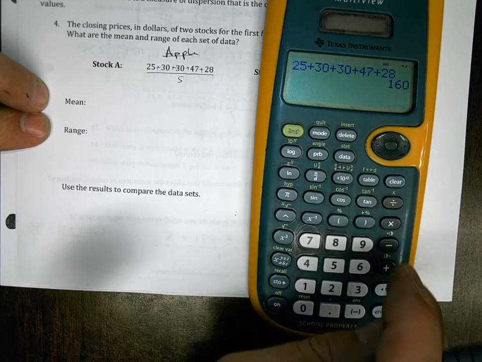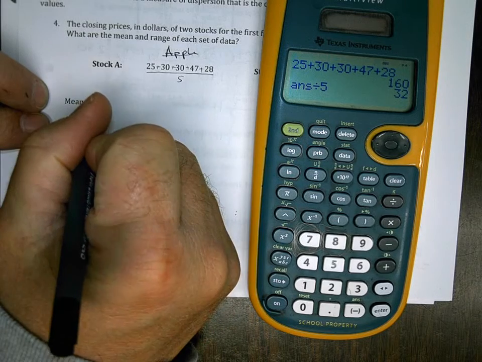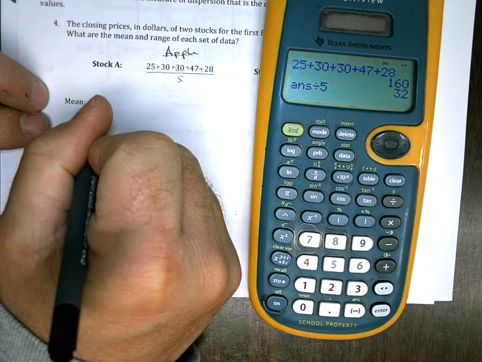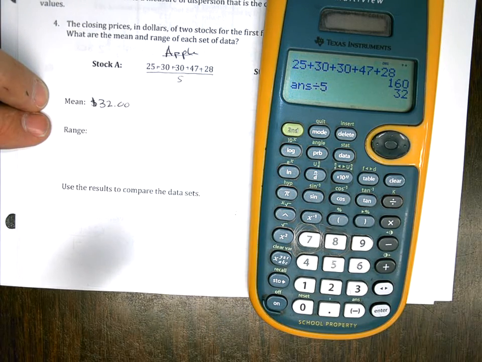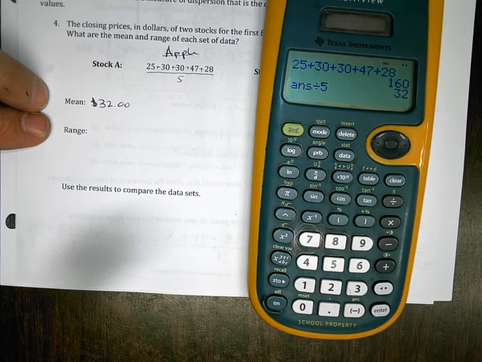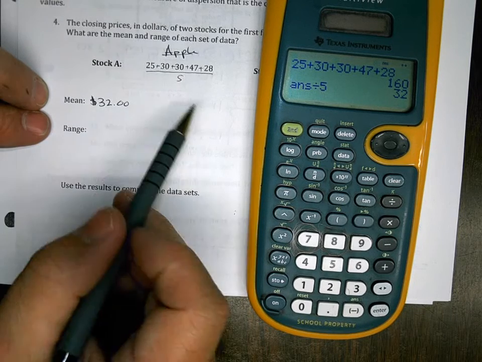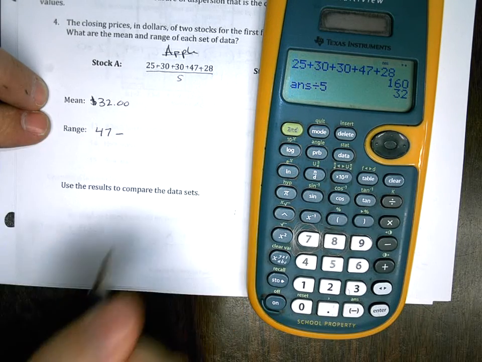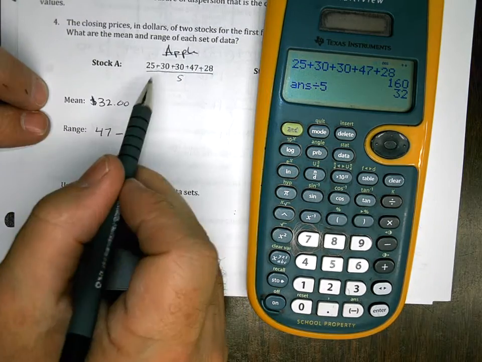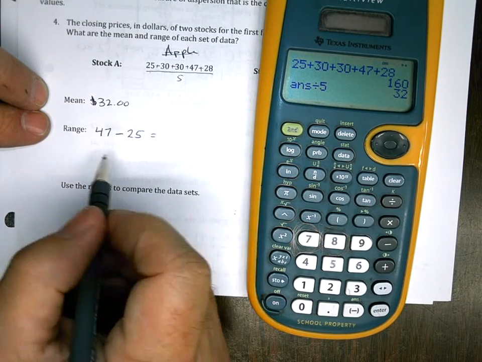Divided by 5 is 32. So the mean here is basically $32. On average, you could say the Apple stock sells for $32. Okay? And what's the range? Well, that would be 47, the highest price that it sold for, minus the lowest price, 25. And what do we get there? 22?